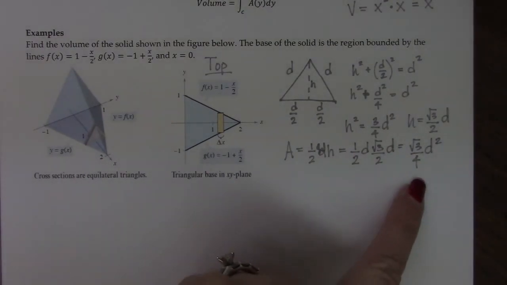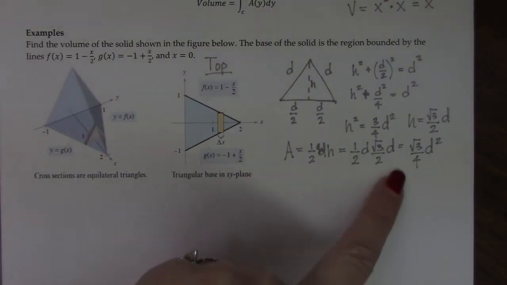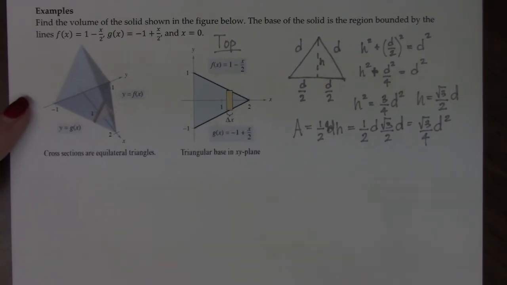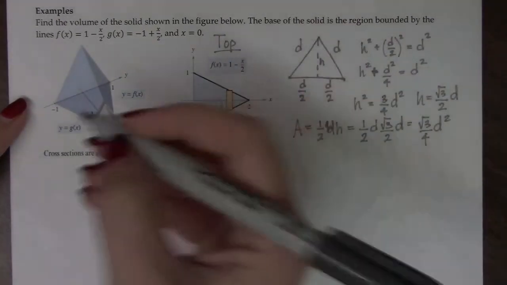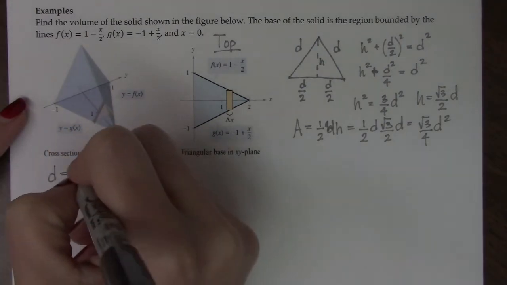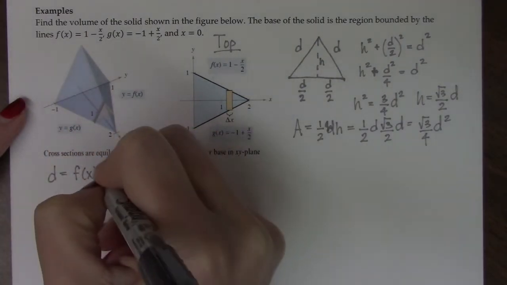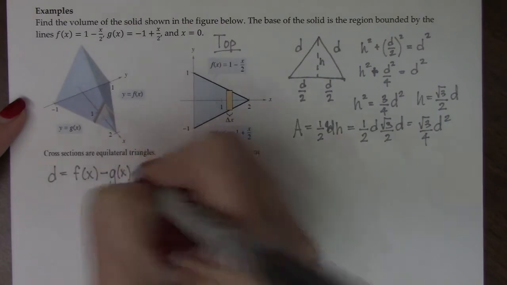So if I can write an equation for d in terms of x, I can now define my area as a function of x. We do that by looking across the region right here, and we see f of x is on top and g of x is on the bottom. So d is going to be the function f of x minus the function g of x.